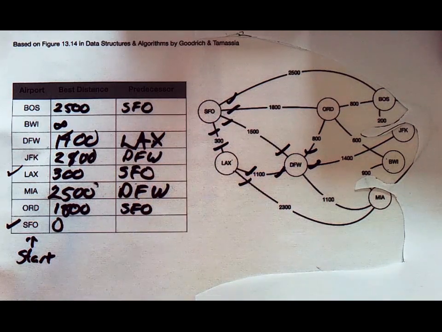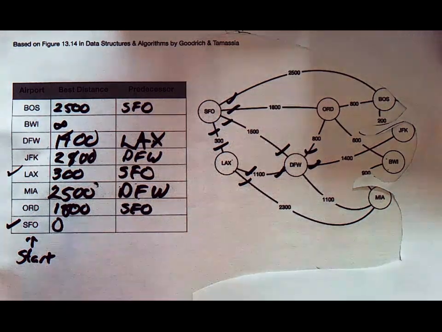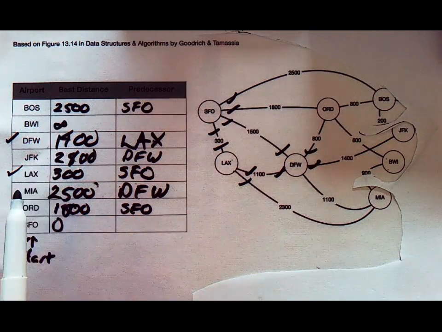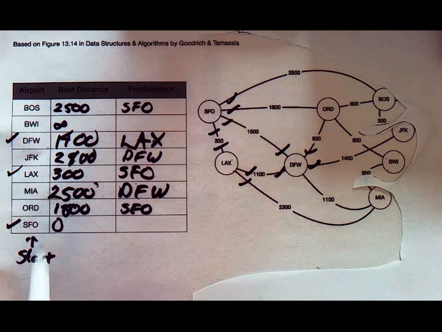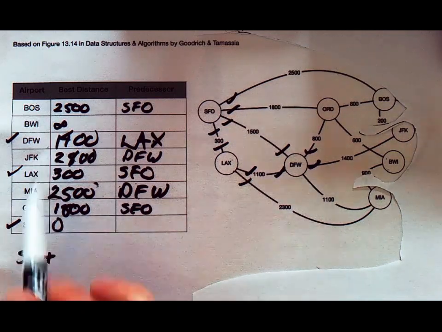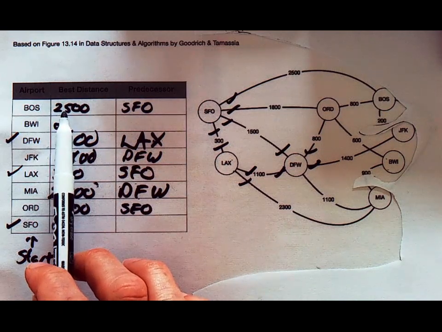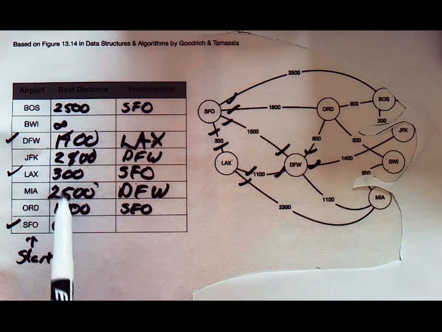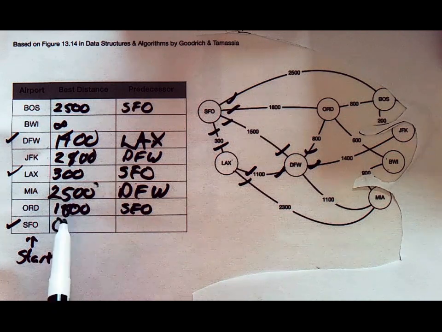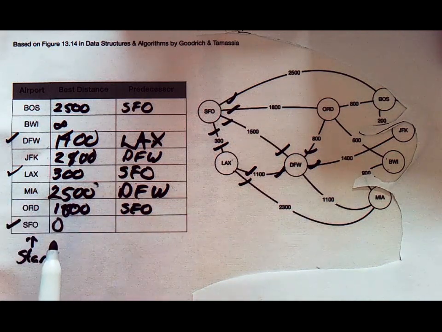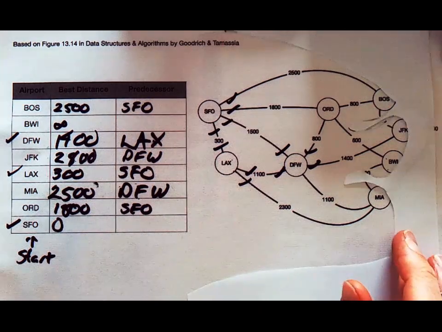Okay, so let's continue the process a little bit further. So we've now processed Dallas, and we're going to continue taking the lowest value, the highest priority of distances remaining until we've processed all of the possible nodes. So at this point, we've got Boston is 2,500, JFK is 2,800, Miami's 2,500, and O'Hare is 1,800. So it looks like O'Hare is our best bet here.